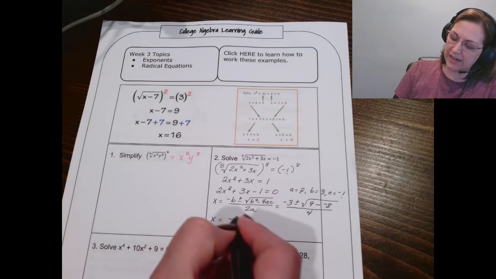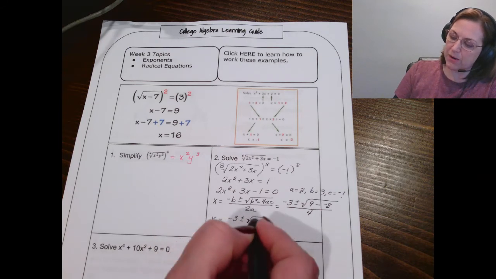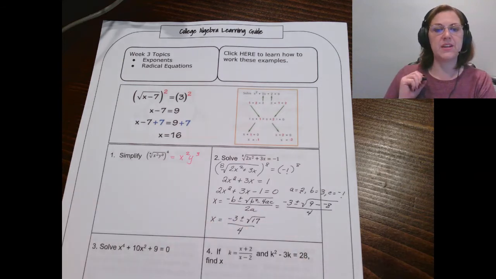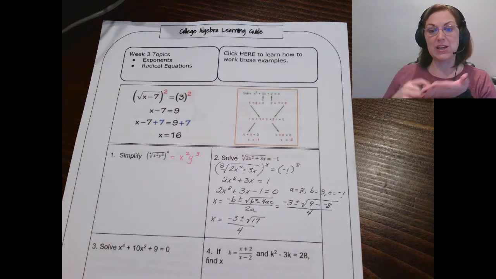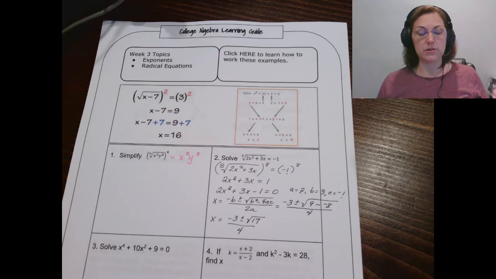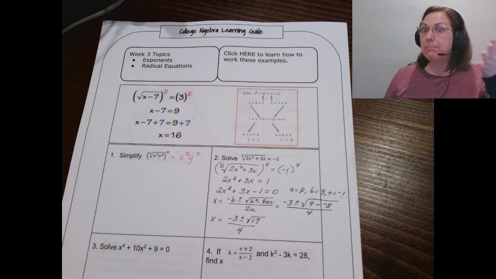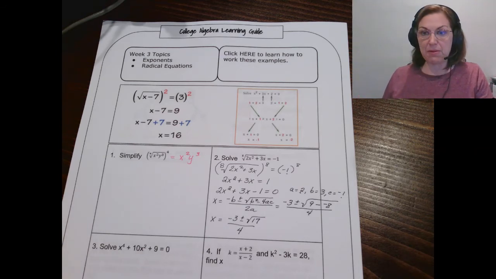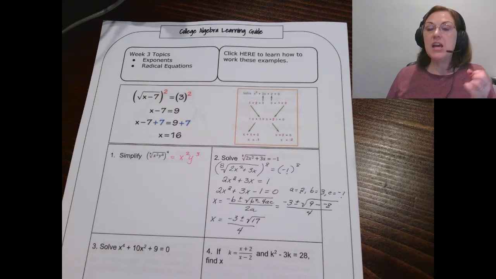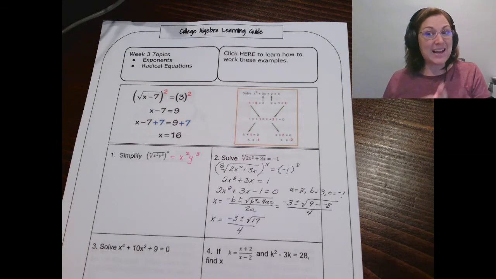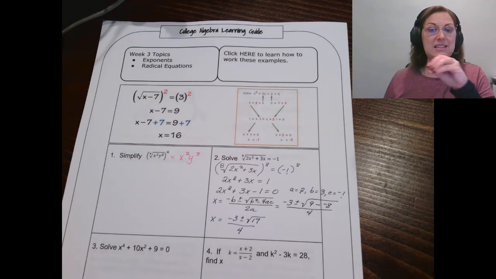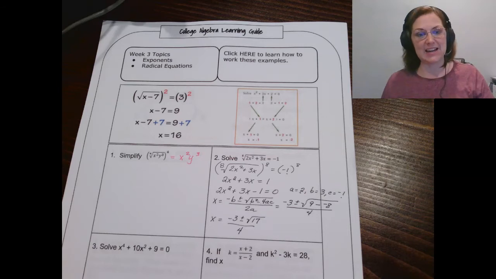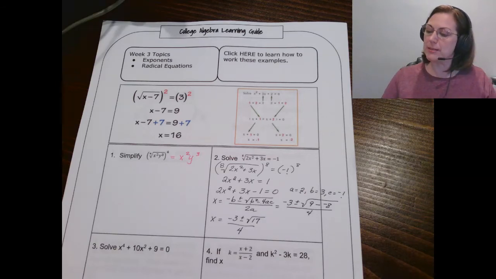So we get -3 plus or minus the square root of 17 over 4. And those are our solutions. Now you can put this in your calculator. You could do -3 plus the square root of 17 divided by 4, get one answer. Then you can do -3 minus square root of 17 divided by 4 and get the second answer. Both of those would be solutions.